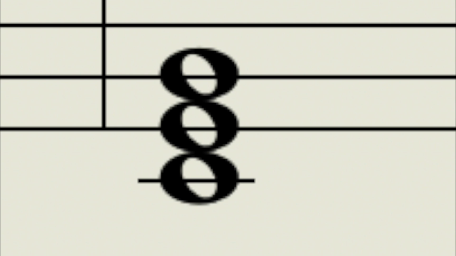Well, hello! As we've talked about before, chords are groups of three or more notes that are played together as one. Now, there are many different types of chords, and today we're going to go over the naming of different chords, what their differences are, and what they sound like.